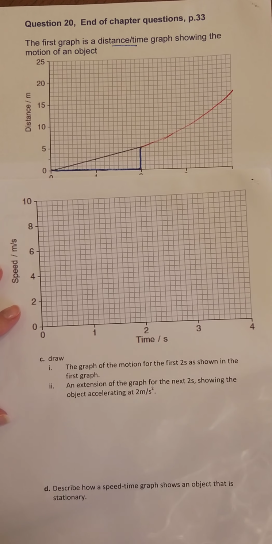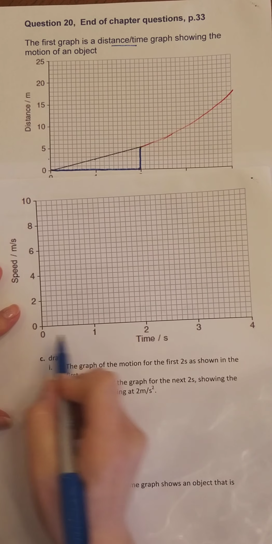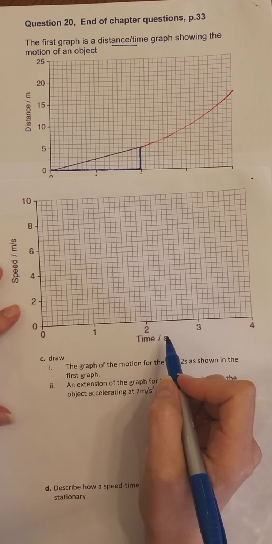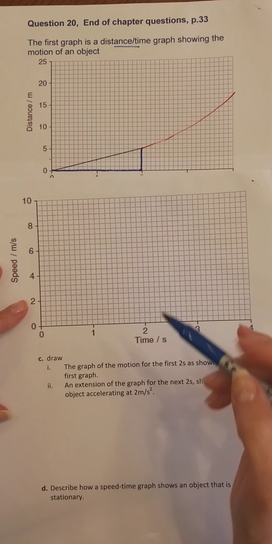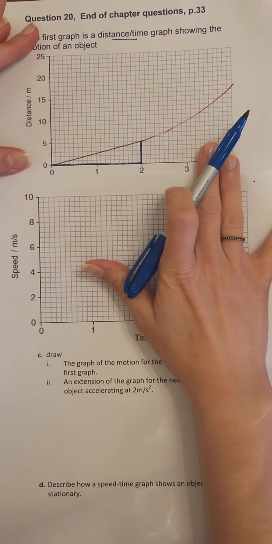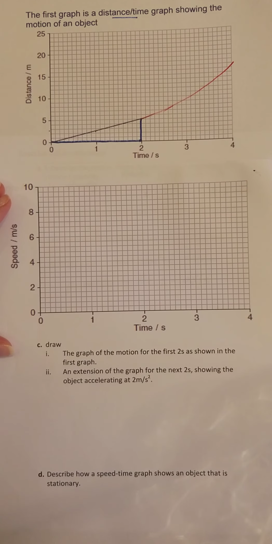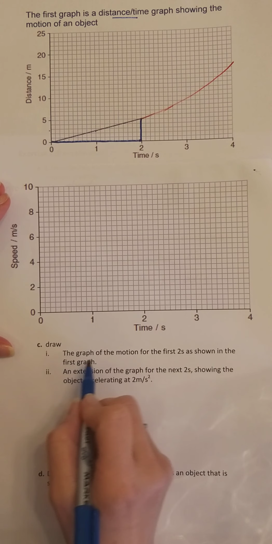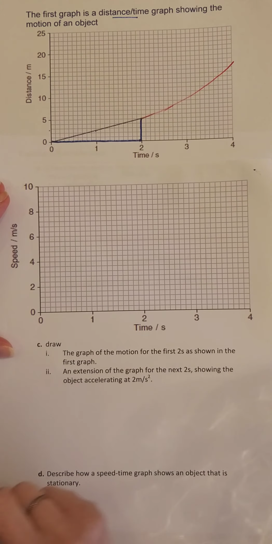Part B of this question, this graph is a speed-time graph. Now, we are required to represent the motion from the first graph, which is in the distance-time graph, on the speed-time graph. Draw the graph of the motion for the first 2 seconds as shown in the first graph.